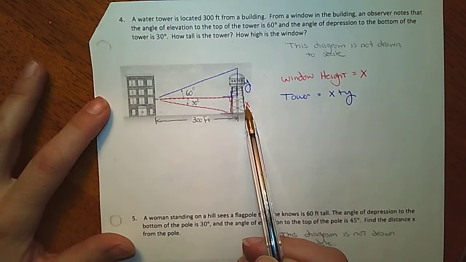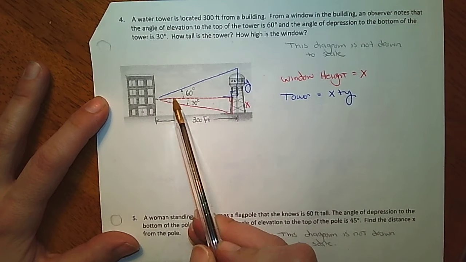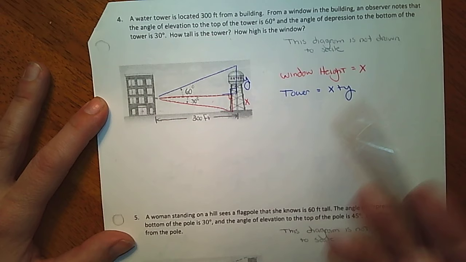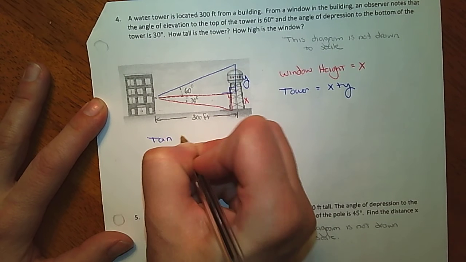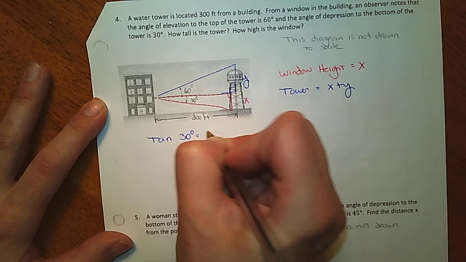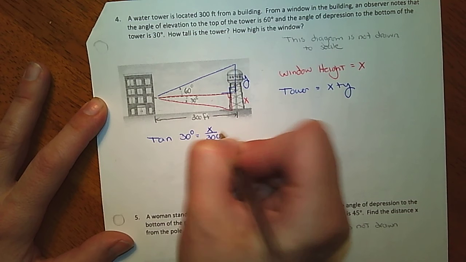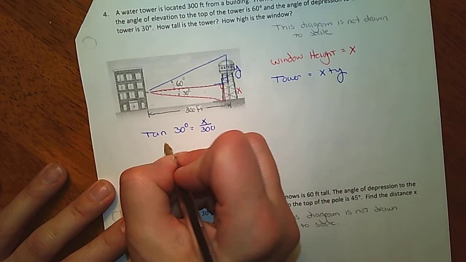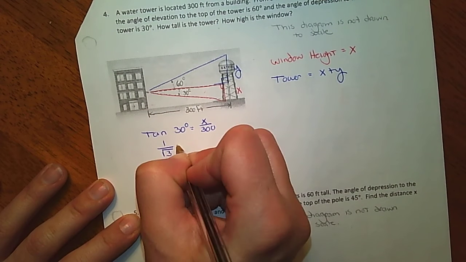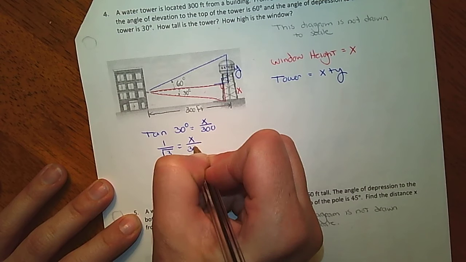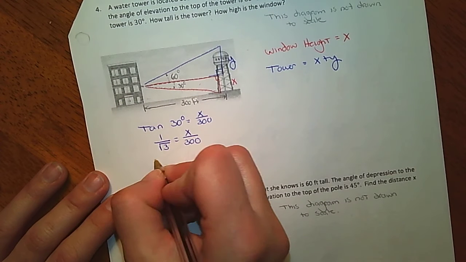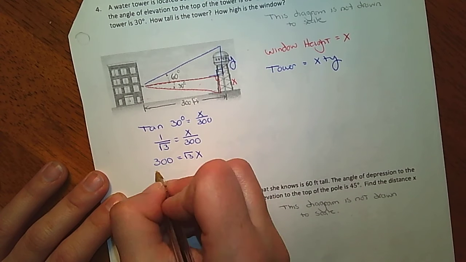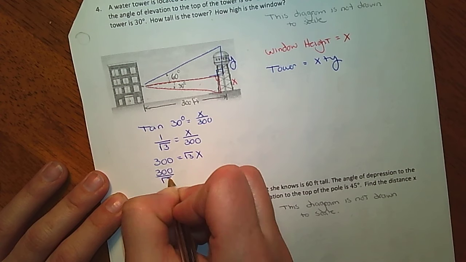So the first thing we're going to look at is this guy. Now we know this distance here is the 300. So we have opposite and we have adjacent again. So I'm going to do tan 30 equals opposite over adjacent. Again, this distance here is the same thing as the 300. And tan 30, I like to use the 1 over radical 3. Okay, cross multiply. So that makes 300 over radical 3.